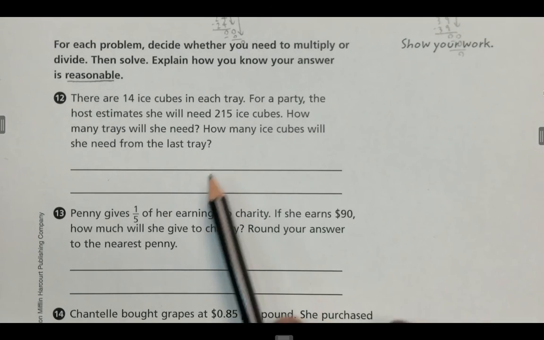Problem 12 states if there are 14 ice cubes in each tray, for a party the host estimates she will need 215 ice cubes. How many trays will she need? How many ice cubes will she need from the last tray?